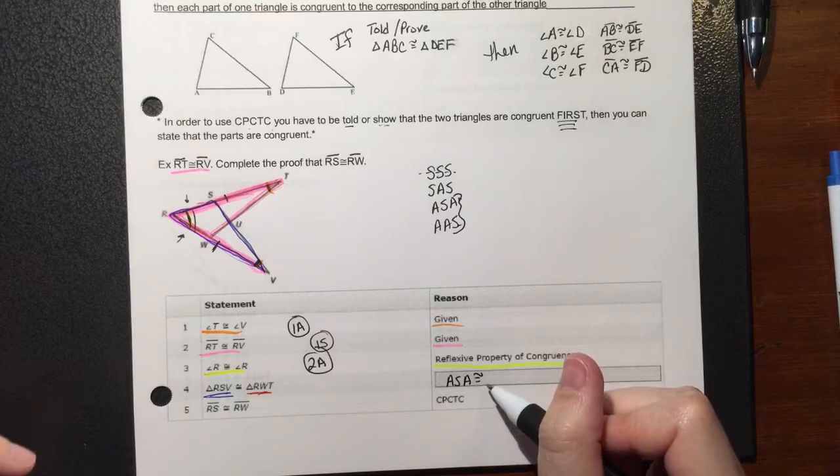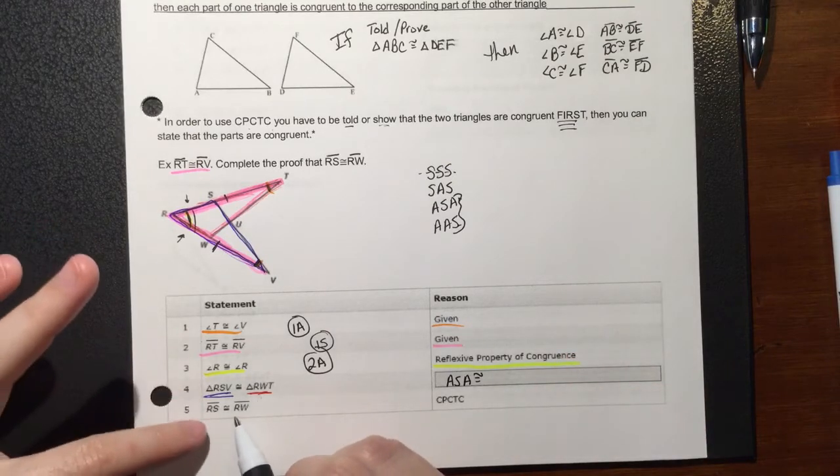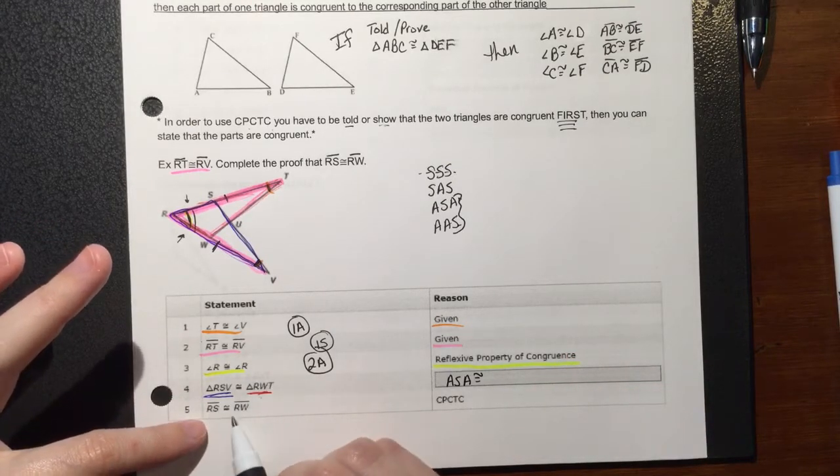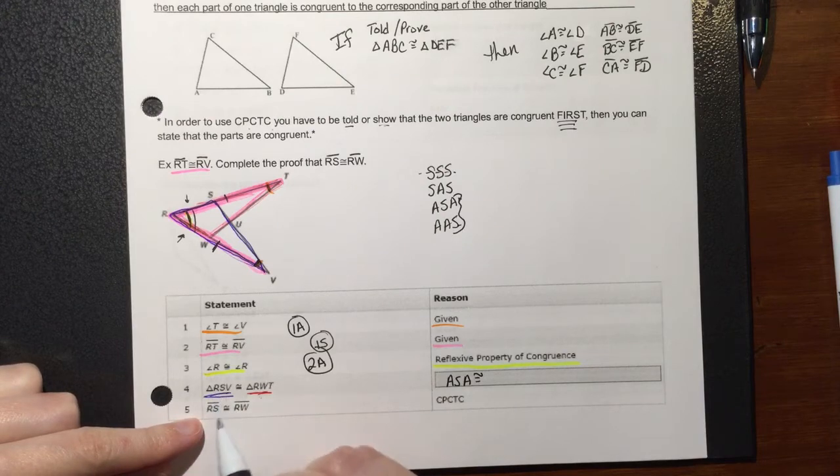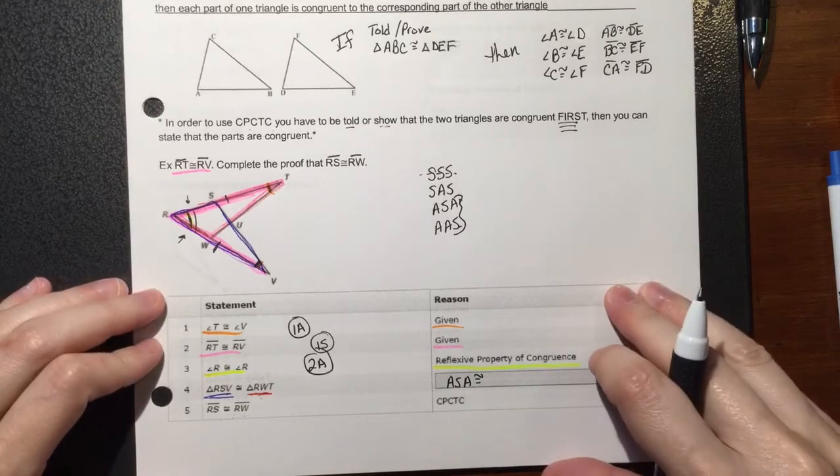And then once you show that the two triangles are congruent, you can say any of their parts in the congruency statement are congruent. So here they go RS, there's the RS, and they go RW, there's the RW right there.